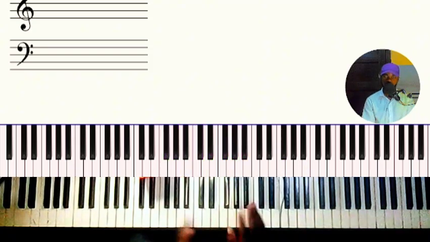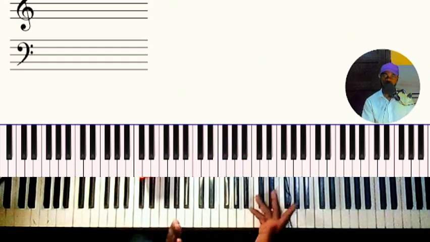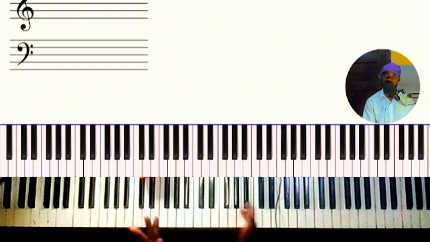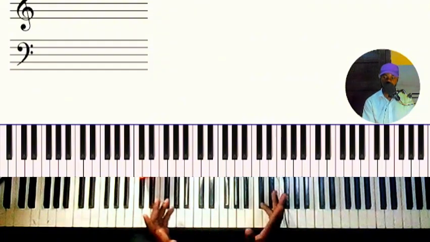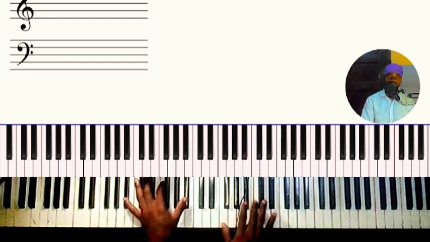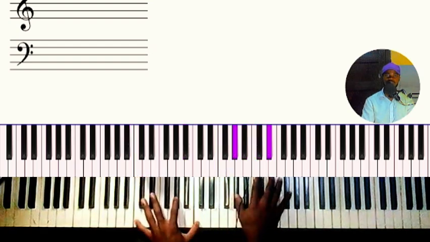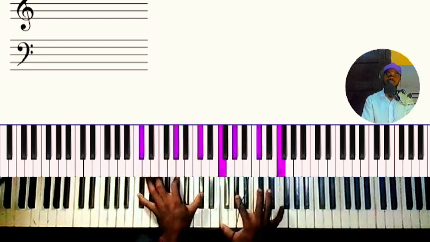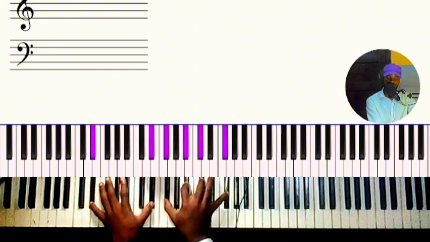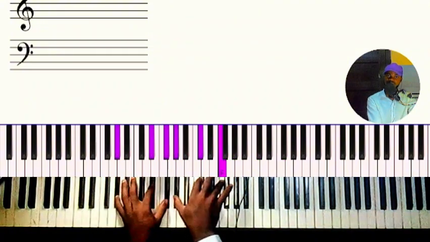Okay, don't worry, when we put this turnaround progression in context, that is in a song, we're going to see how it's going to beautify the song. So let's pick a song. Let's say "How excellent is your name, oh Lord." How excellent is your name, oh.